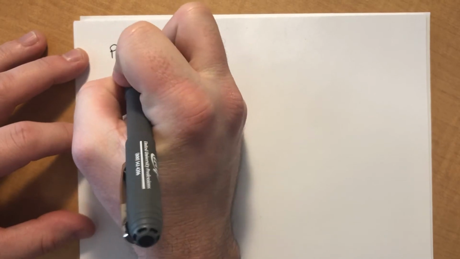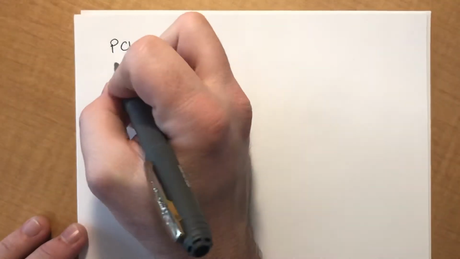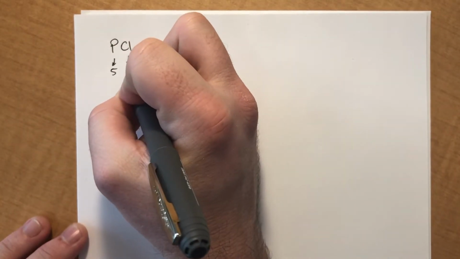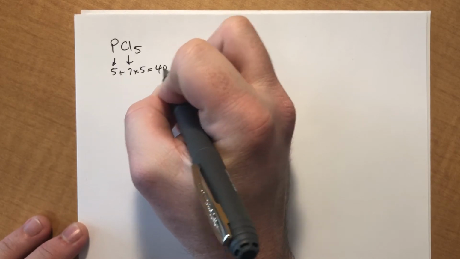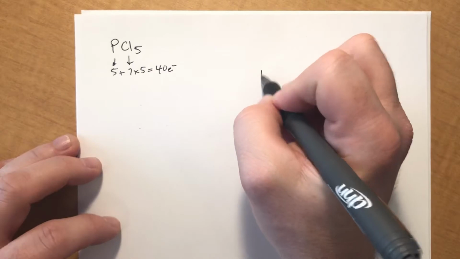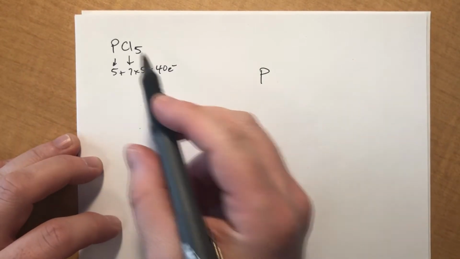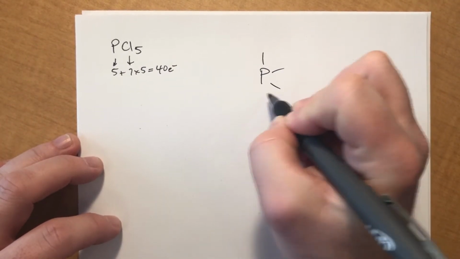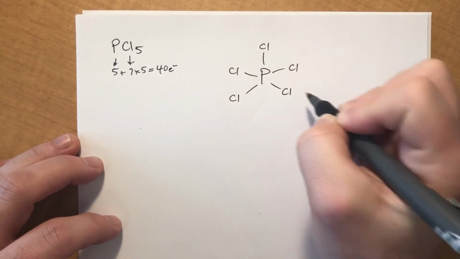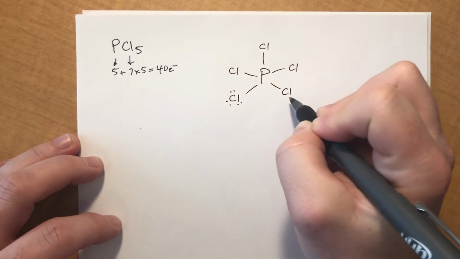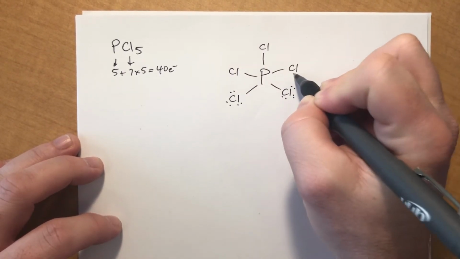Okay. How about PCl5? Okay, so phosphorus has 5 valence electrons, chlorine has 7 times 5, would be essentially 40 electrons, which is a lot. Phosphorus is the best central atom because it's farther away from fluorine. We have to attach 5 things to it, so automatically not going to be right angles. But we're learning in this chapter that none of them are really right angles for the most part anyway, so whatever. We give the outer guys their dots first.